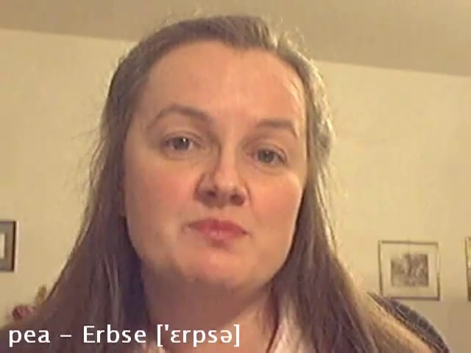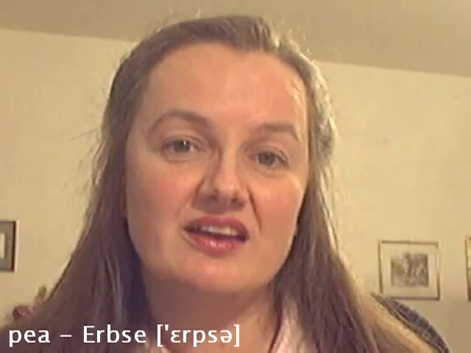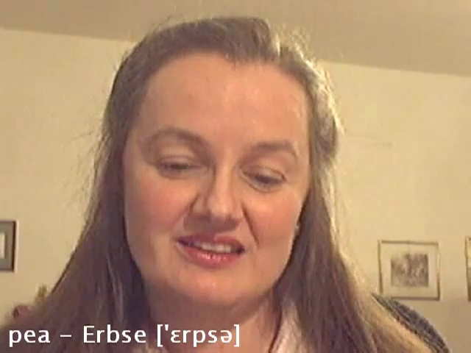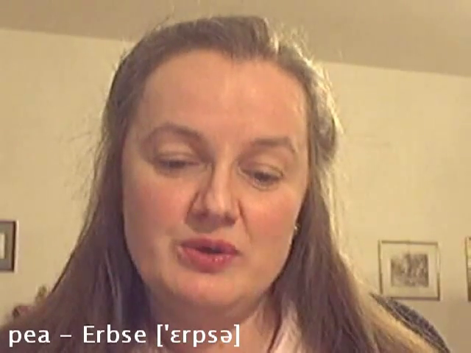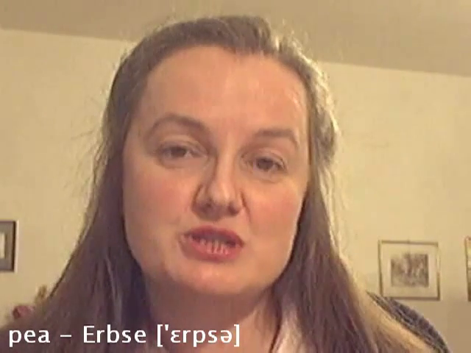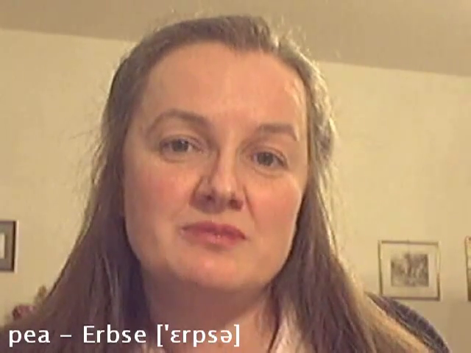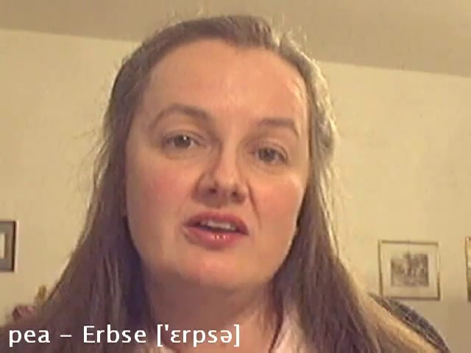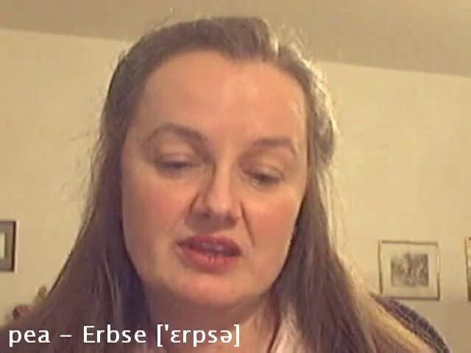And the first word is the German word for pea, and the German word is Erbse. Erbse. So we have an E sound in this word. There's also a special sign in the phonetic script. The R is not guttural here.